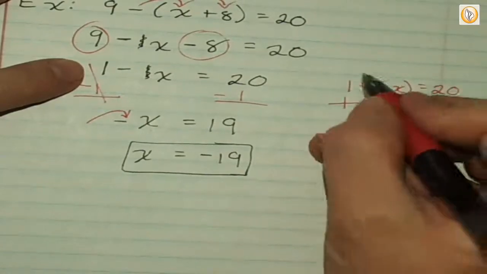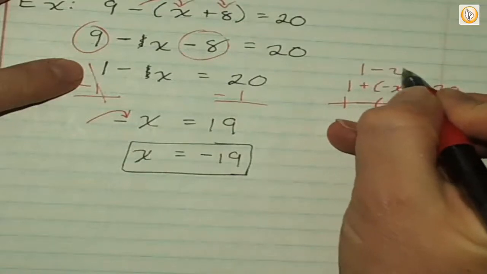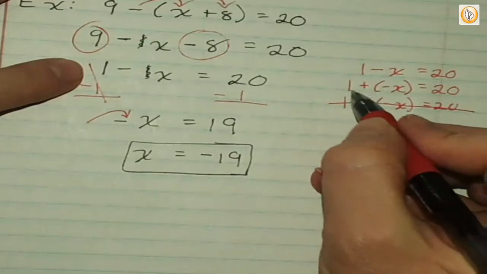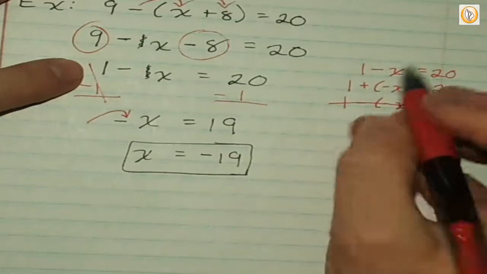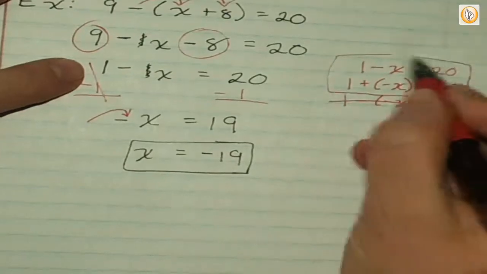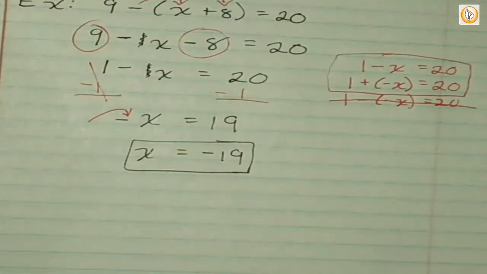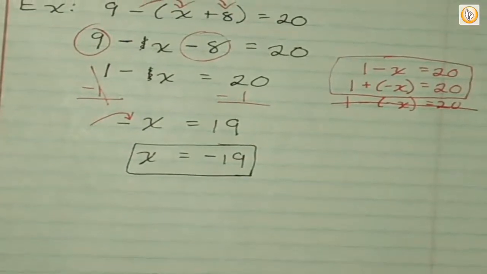So 1 minus x equals 20, and 1 plus negative x equals 20. They are the same. Does that help now? Yes. That's good, because I'm not confused about moving forward. Okay, I think y'all are good to go.